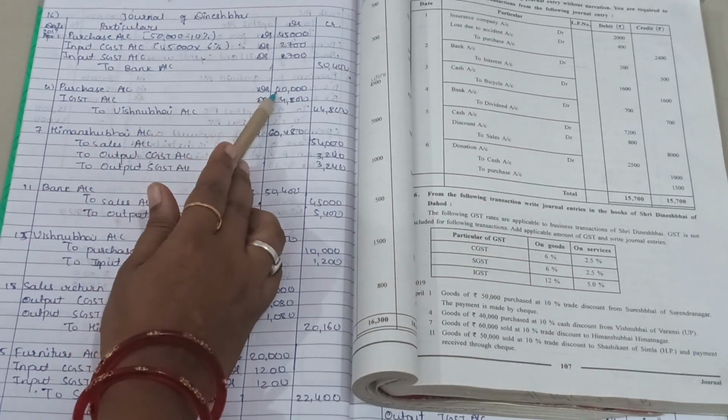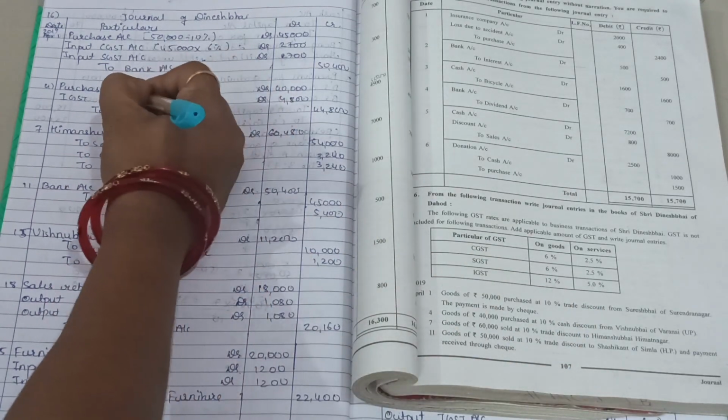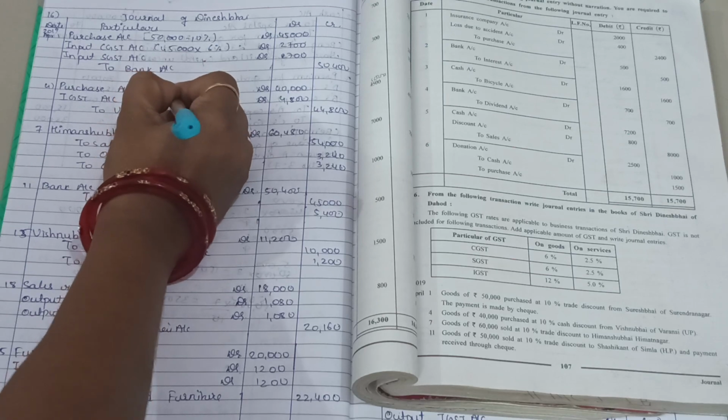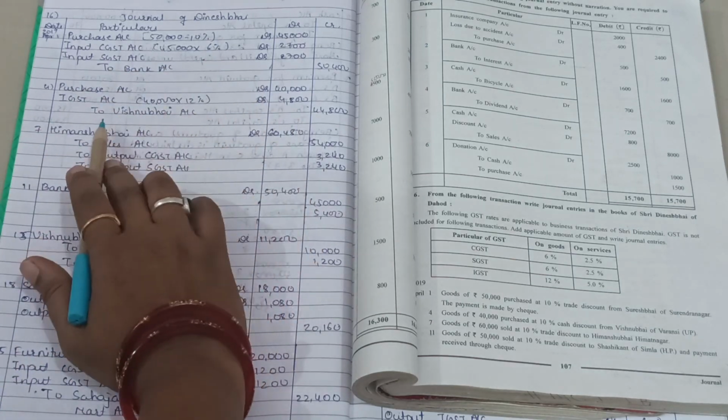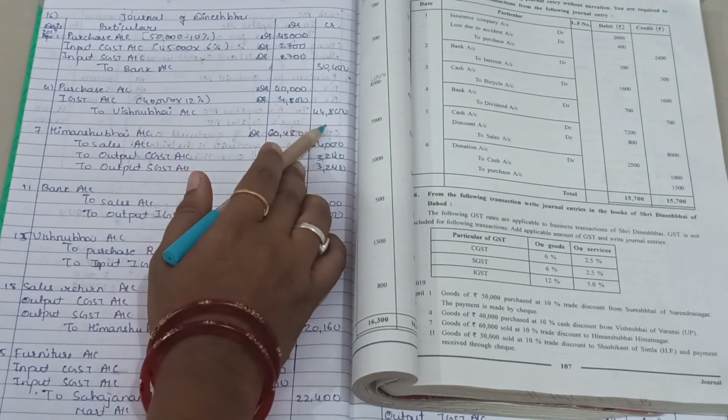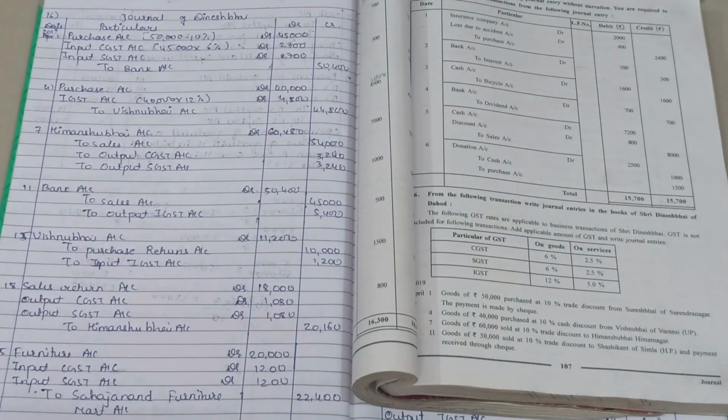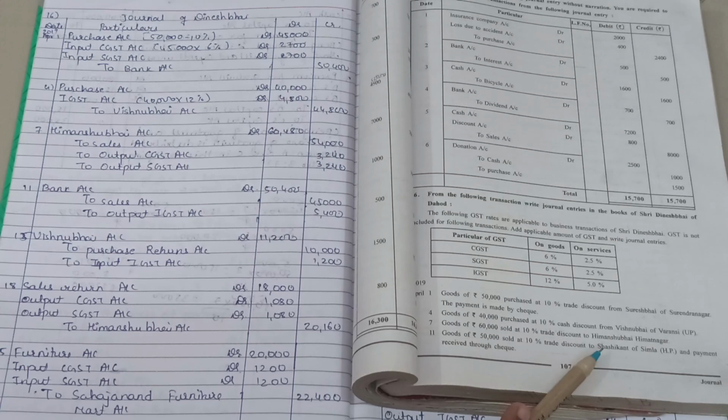So purchase account 40,000, and here 40,000 multiplied by 12% is 4,800. So the total to Vishnu Bhai's account is 44,800. Goods of 60,000 sold at 10% trade discount to Himanshu Bhai of Himmatnagar. Now again it is the same state, that is Gujarat.